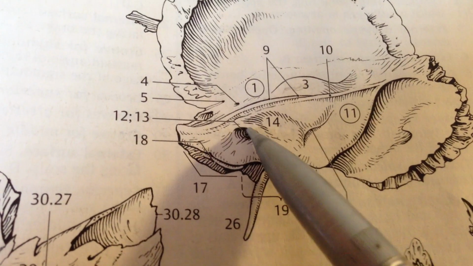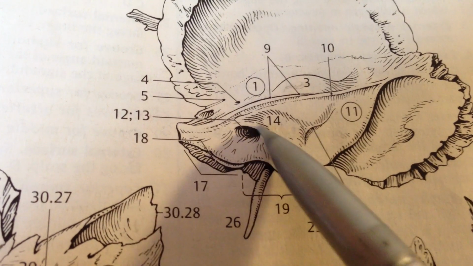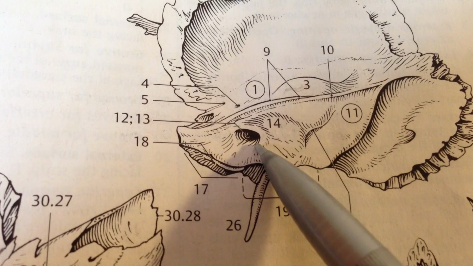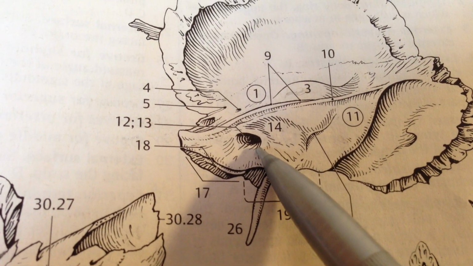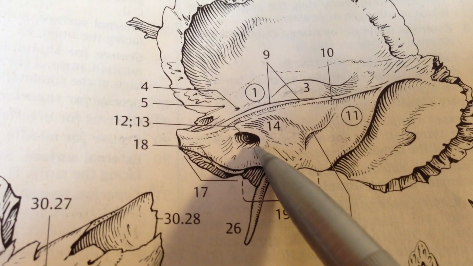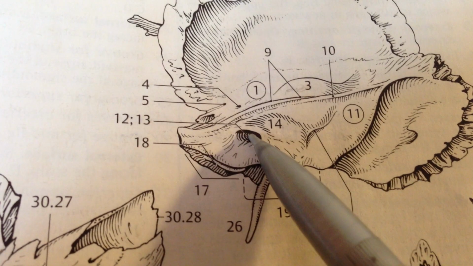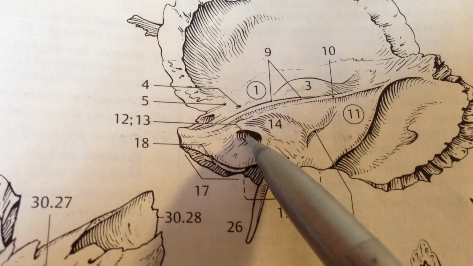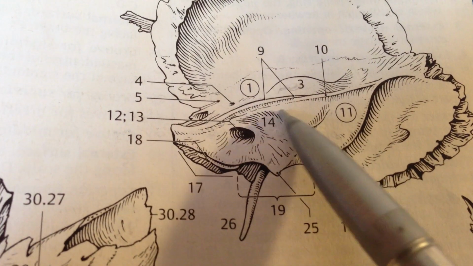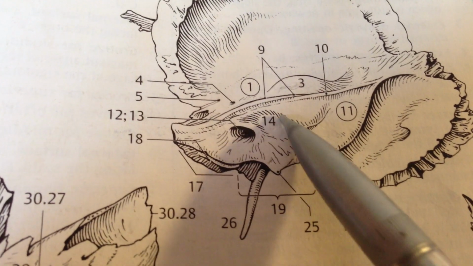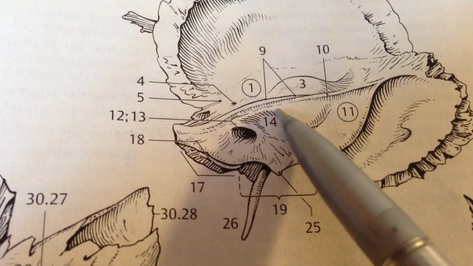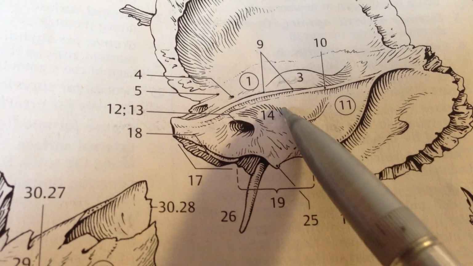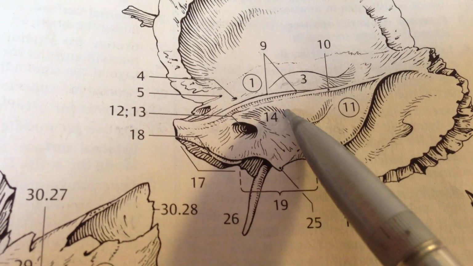Medially, on the posterior surface, you're going to have this opening for the internal acoustic meatus. This opening is the passageway for cranial nerves 7 and 8, and you also have the labyrinthine artery passing through here. Posterior to the opening for the internal acoustic meatus, you're going to have this fossa, number 14, which is called your subarcuate fossa. It's created by the impression of the fetal flocculus, which is a structure of the cerebellum.